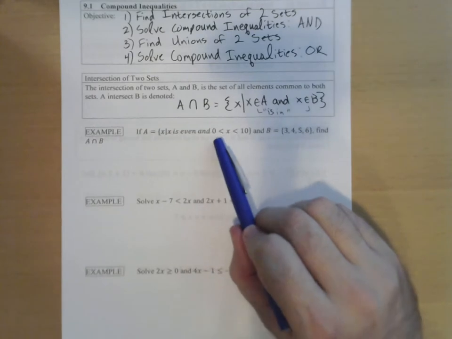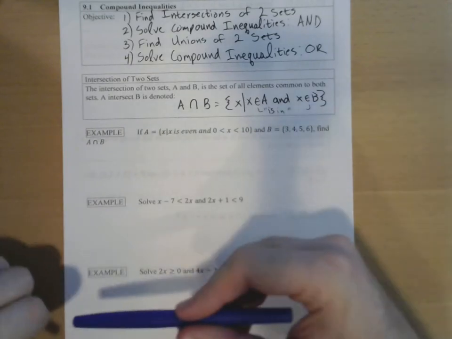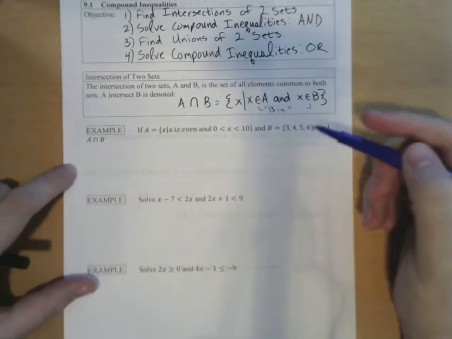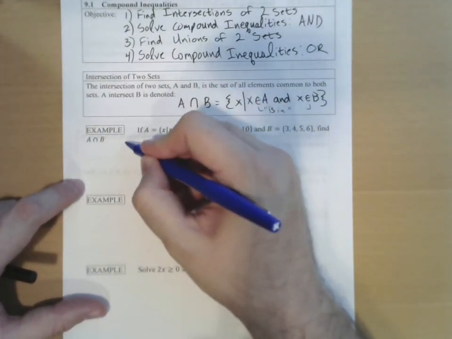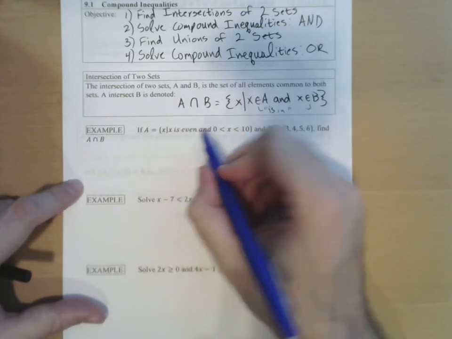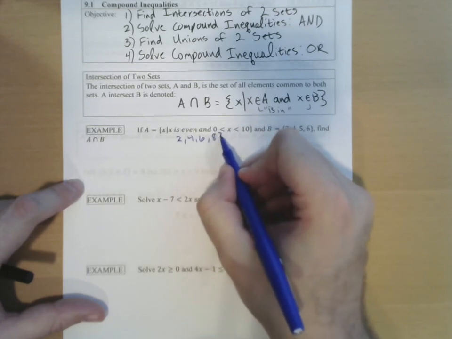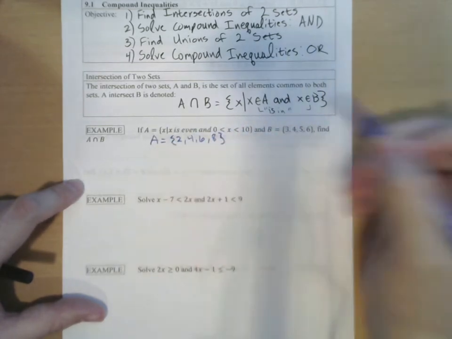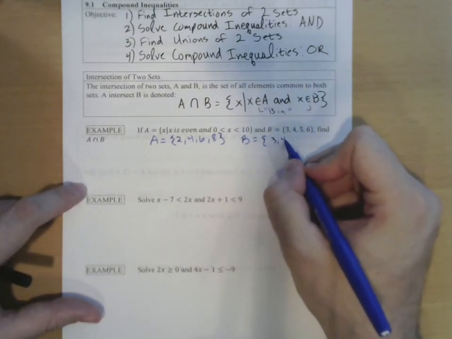So if A is the set of all X such that X is even and X is strictly between 0 and 10, and then B is the set 3, 4, 5, 6, then A intersect B is what we want to find. Now when you have sets that are defined clearly like this, finding the intersection is relatively straightforward. So we look at our set here. A is the set of evens between 0 and 10, so that's 2, 4, 6, and 8. Those are the actual elements. Those are the numbers in A. And B is, of course, 3, 4, 5, 6.